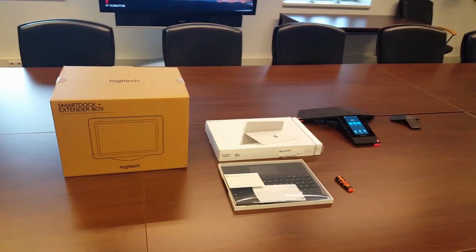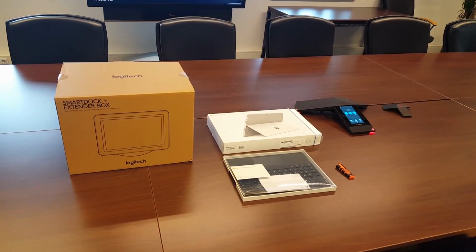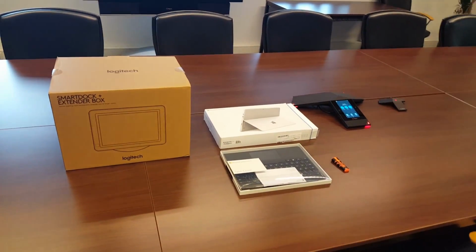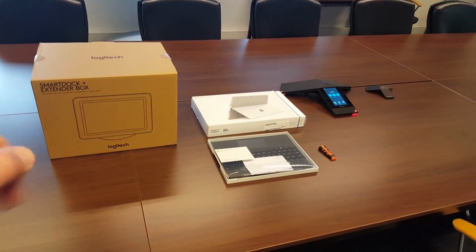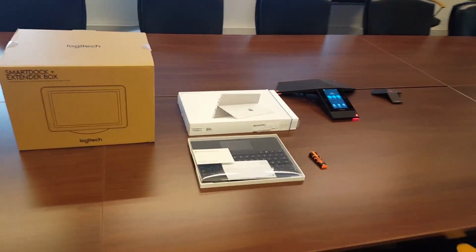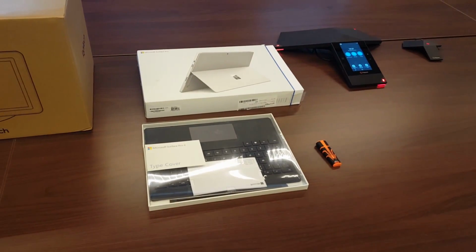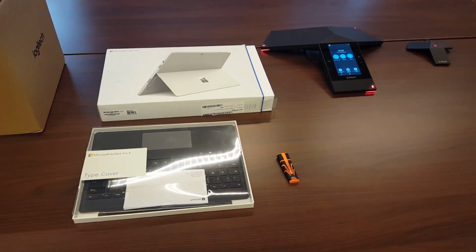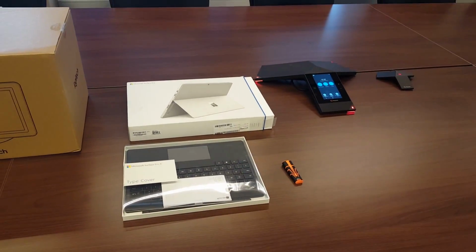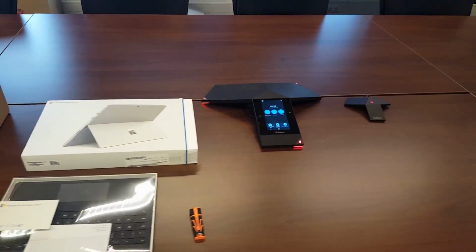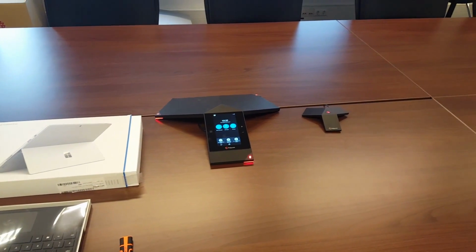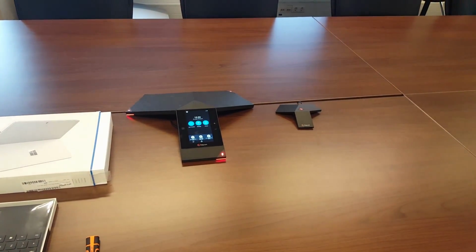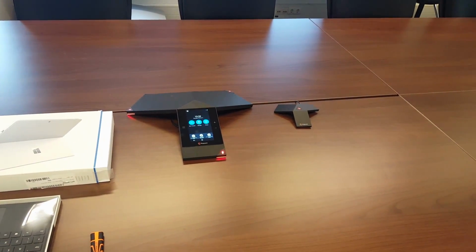I would like to demonstrate how to build Skype Room System version 2. First you need a smart dock, that's on the left side. You'll need a Surface Pro 4. You need a USB stick with the Rigel image from TechNet. And you need the Trio as an audio device on the table for speaker and mic function via the USB.